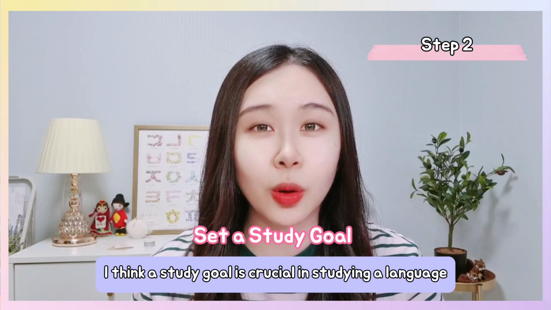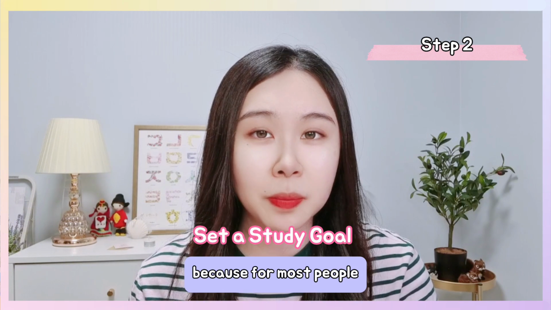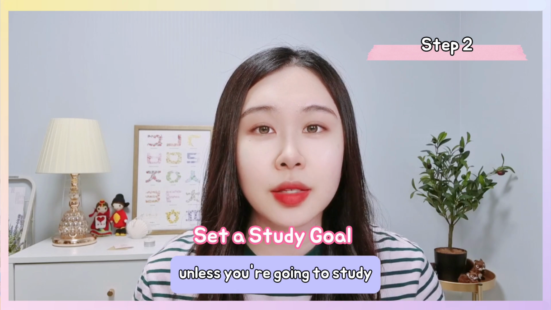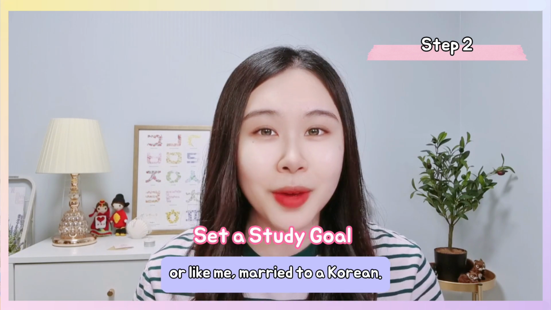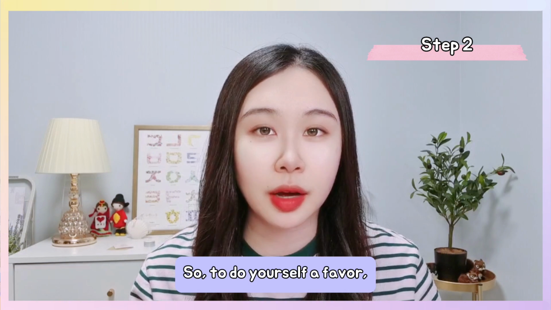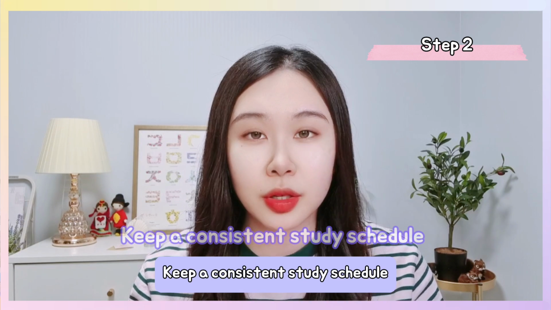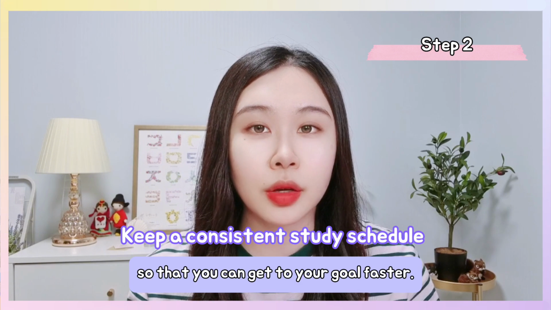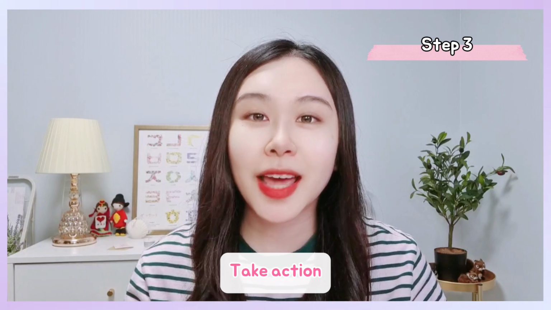Having a study goal is crucial in studying a language because for most people, learning Korean is not an urgent thing to do unless you're going to study or work in Korea or, like me, married to a Korean. So, to do yourself a favor, make it an urgent thing for you to do. Keep a consistent study schedule and make it a priority in your life so that you can get to your goal faster. Step 3. Take action.